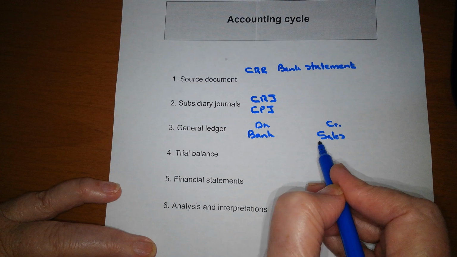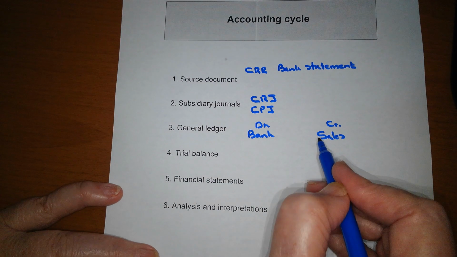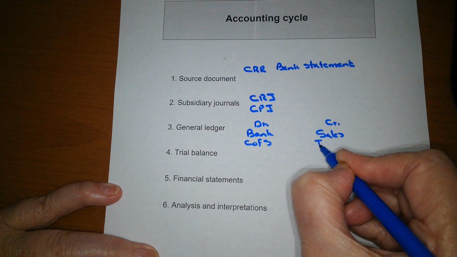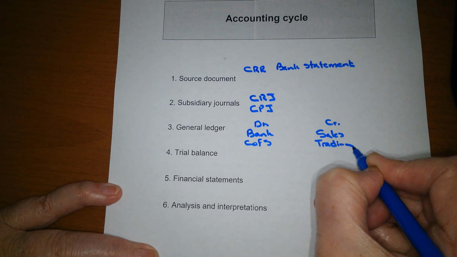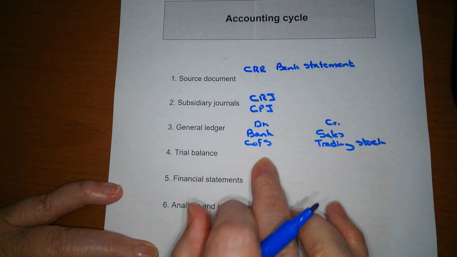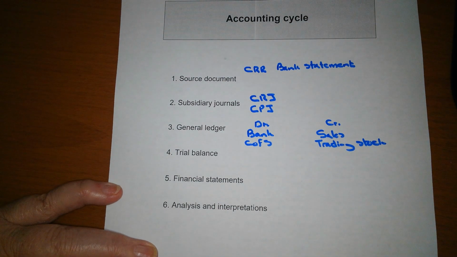If we sell goods, we have to do a second entry for cost of sales and for trading stock. So for every entry, I have to record it in one account on the debit side and another account on the credit side.